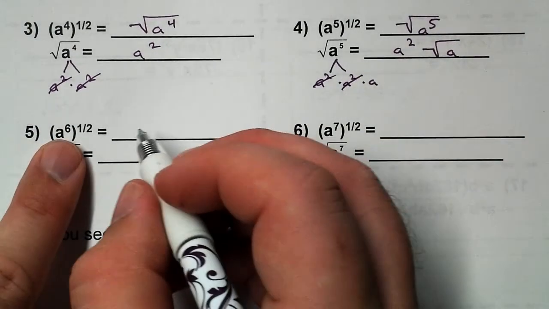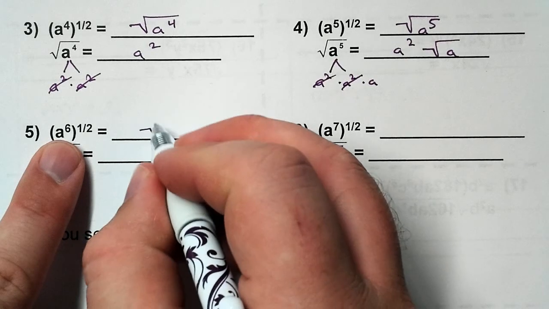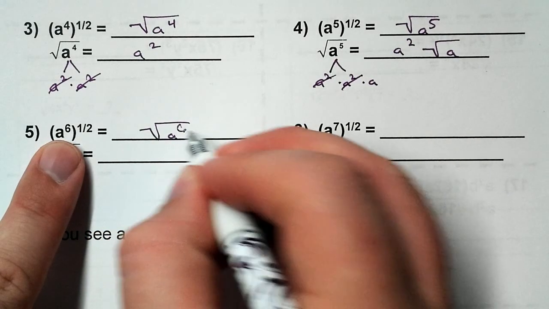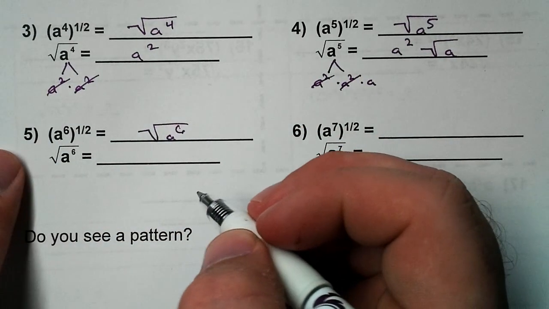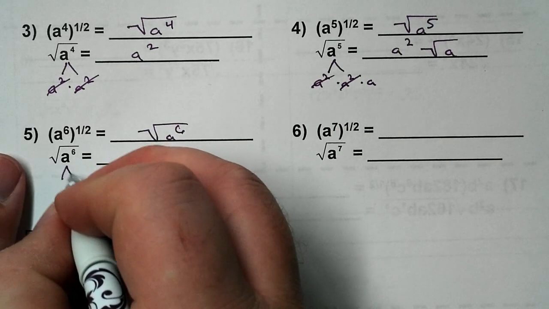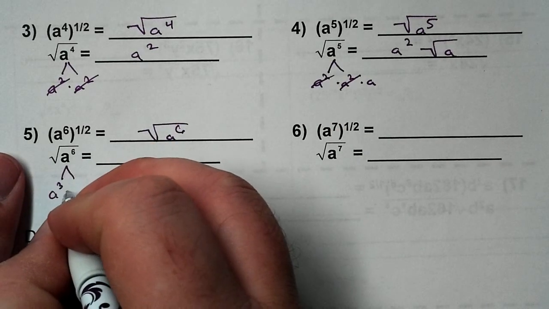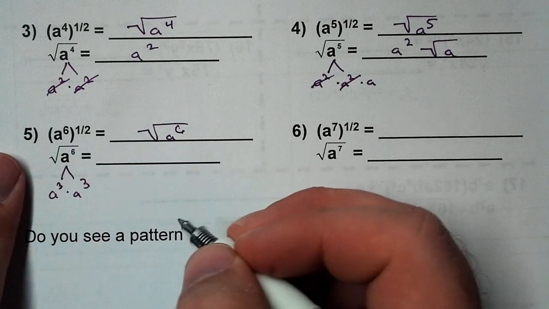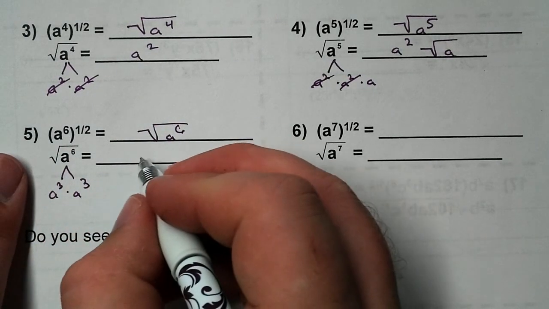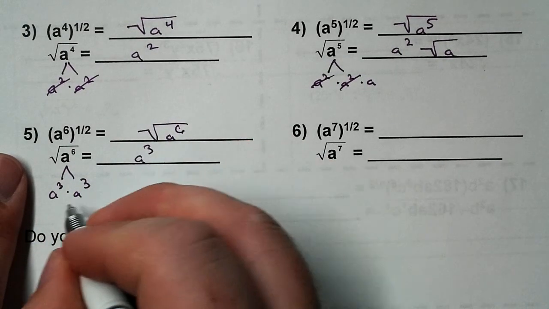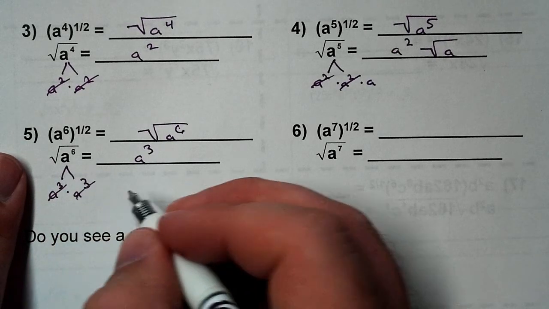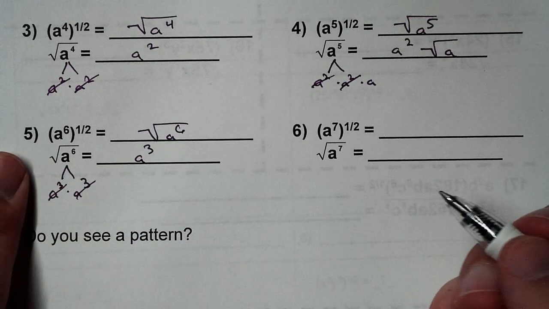Last two, a to the 6th raised to the 1/2 is going to be the square root of a to the 6th. Well, to get a to the 6th, using the product rule, that's a to the 3rd times a to the 3rd, which means the square root is a to the 3rd, and then when we cancel those out, there's nothing left over, so we don't need a square root anymore.